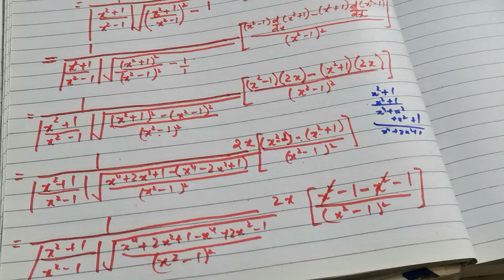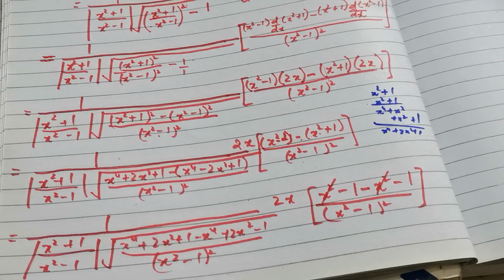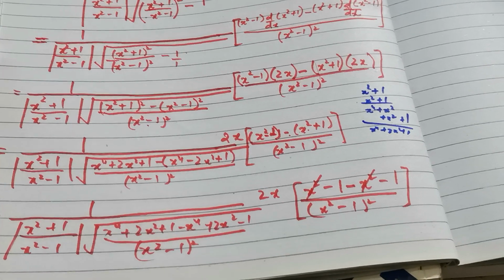This and this cancel, and minus 1 and minus 1 becomes minus 2.